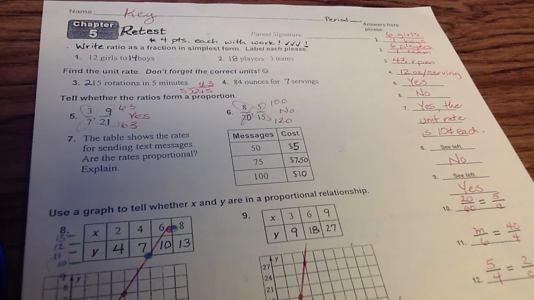Aren't we glad that text messages are now free? You can get unlimited text messages. But if you imagine that you got 50 text messages for $5, that would be a unit rate of 10 cents each. Same would go for 75 for $7.50 and 100 for $10. They would each be 10 cents. So you see the answer says yes, the unit rate is 10 cents each.